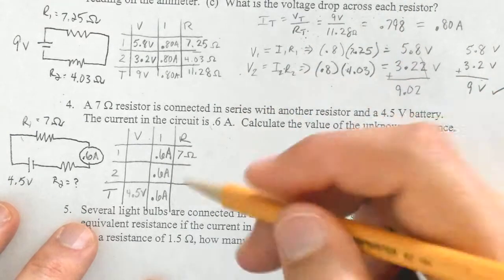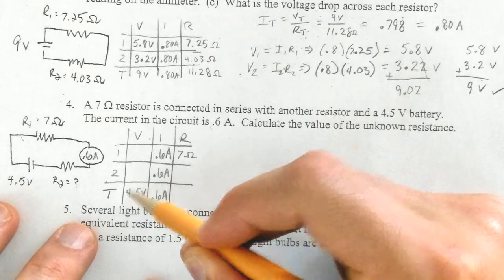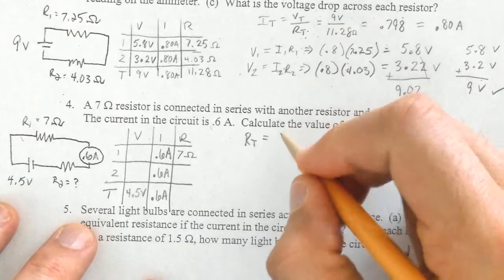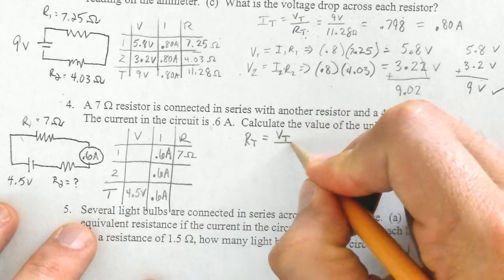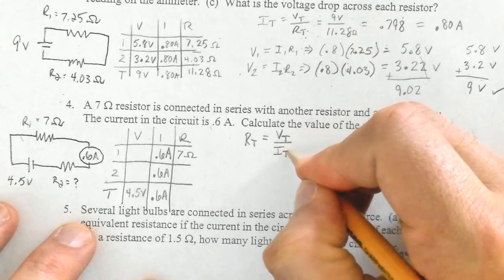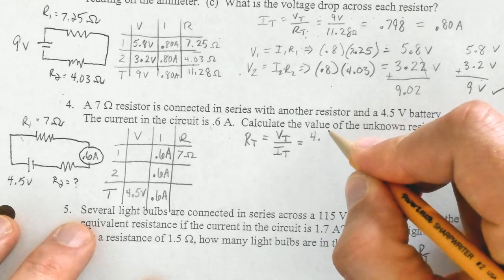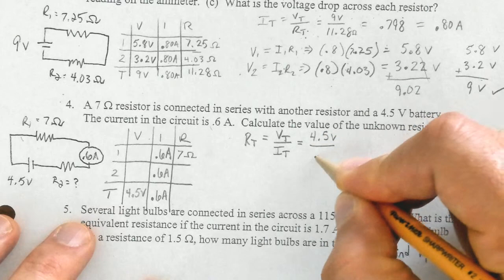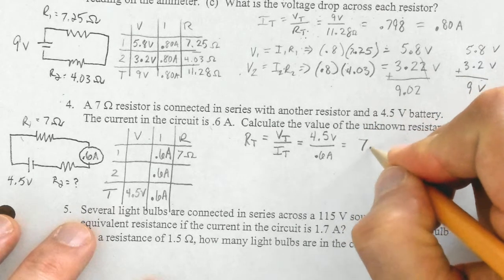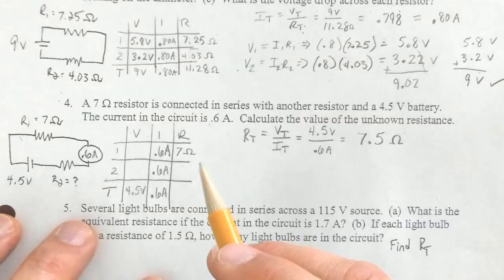The next thing that you're going to want to do, given VT and IT, use the triangle to solve for the total resistance. So if you're looking for R, it's V over I. So it's VT over IT, which would be 4.5 volts over 0.6 amps. Now, dividing out, this comes out to be 7.5 ohms. Now that is our RT.